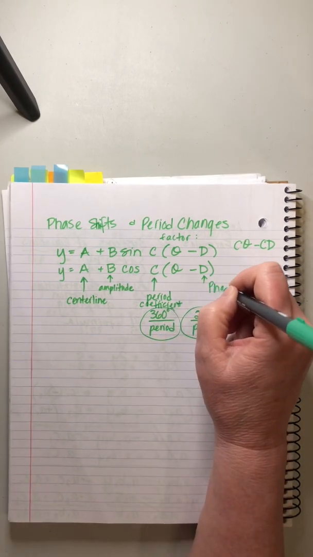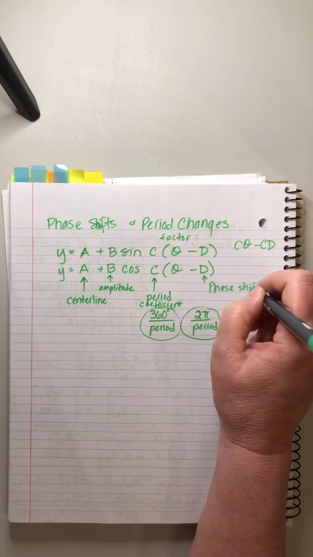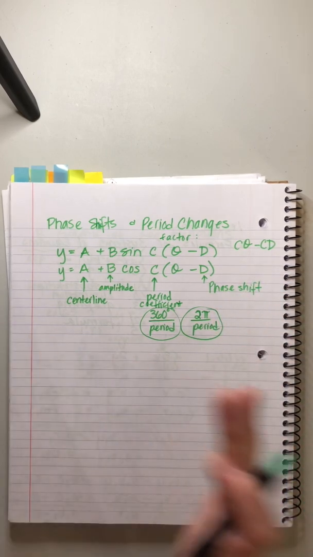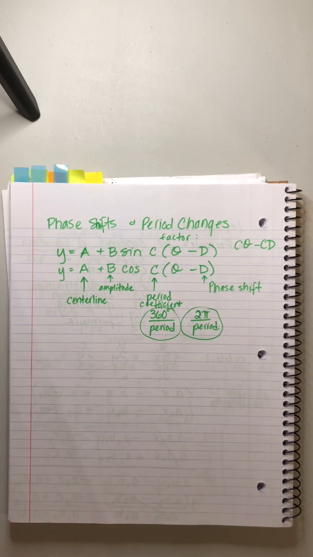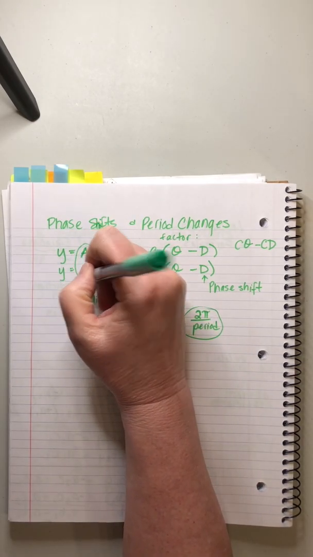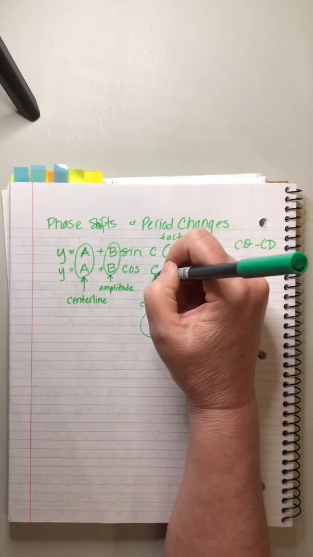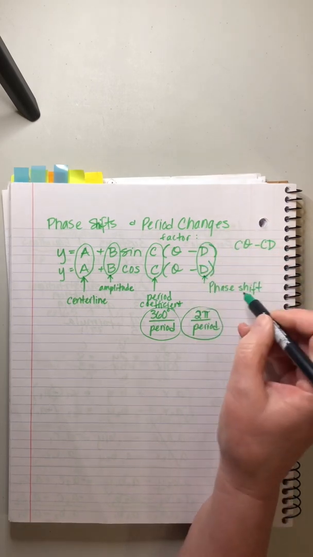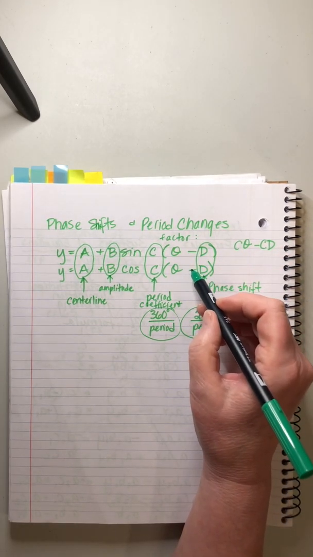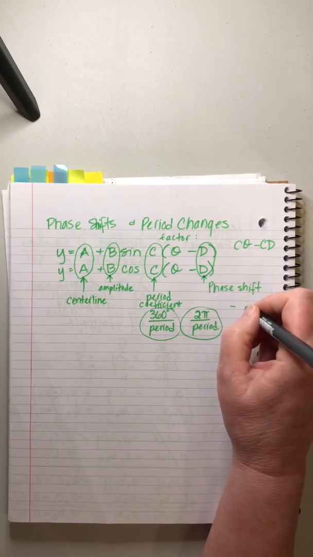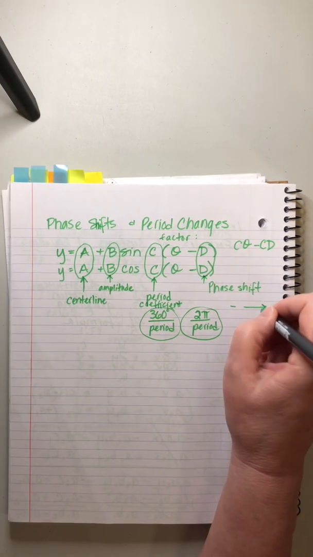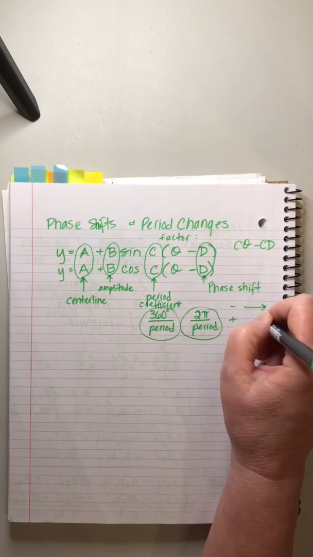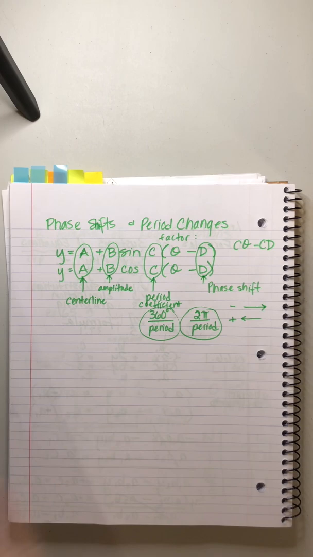And then this is the phase shift. And it helps us move the curve up and down. Now, the fun thing, and this is for both of these, by the way. I'm not just pointing to the cosine. It's the same. And remember that the phase shift, if it's negative, that means it goes that way. And if it's positive, then it goes that way. It's kind of confusing. I'll show you when we get to the pictures.